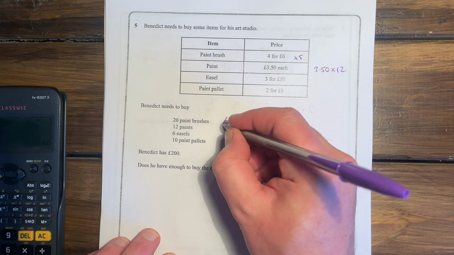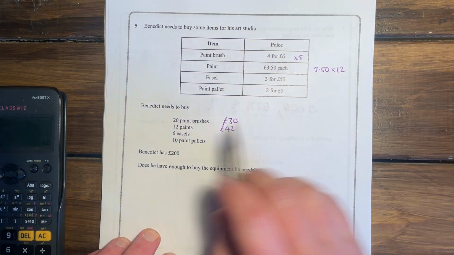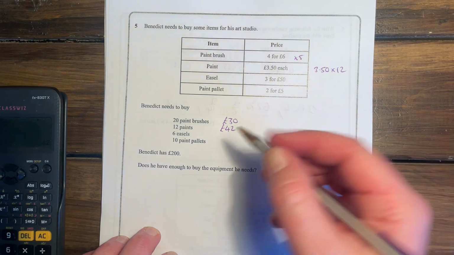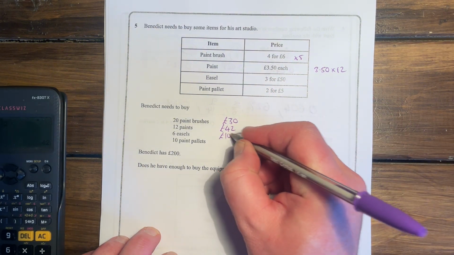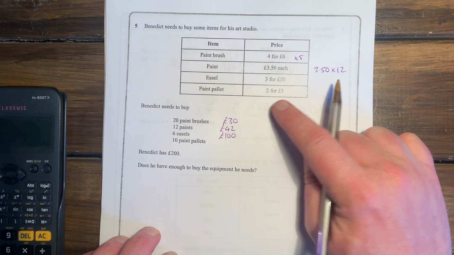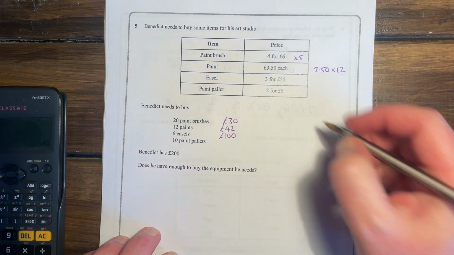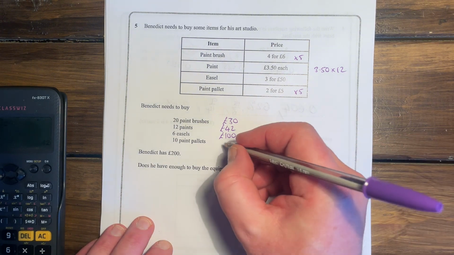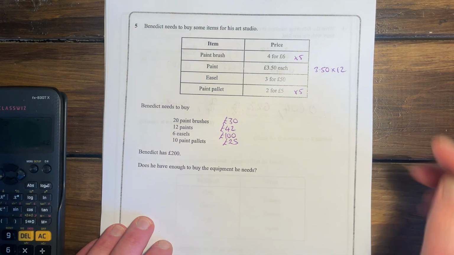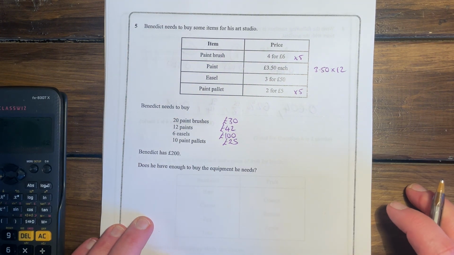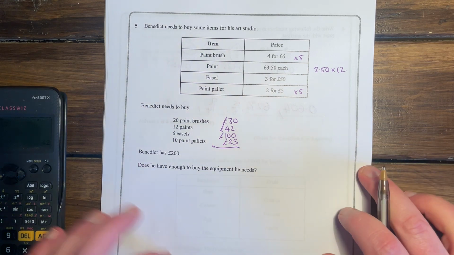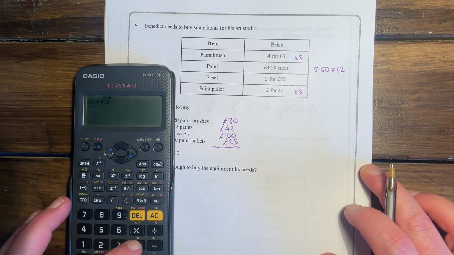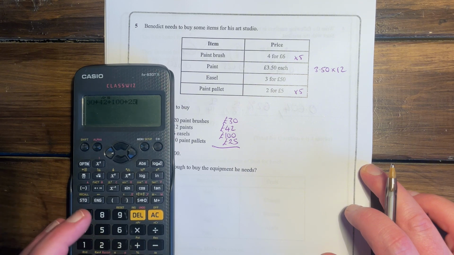So that's £42. 6 easels, and you get 3 for 50 quid. So I need 2 lots of that, which will get me 6 easels. That'll be £100. And you get 2 paint palettes for £5, and I need 10 of them. So I'm going to times that by 5 as well. So that should be £25. Okay, if I add them all up together, again on the calculator, I've got 30 plus 42 plus 100 plus 25.